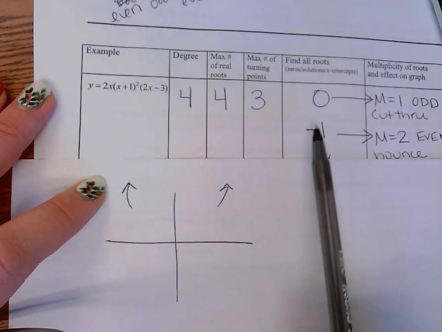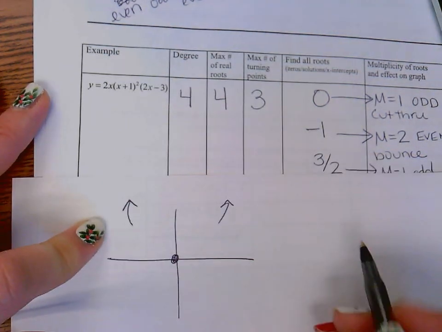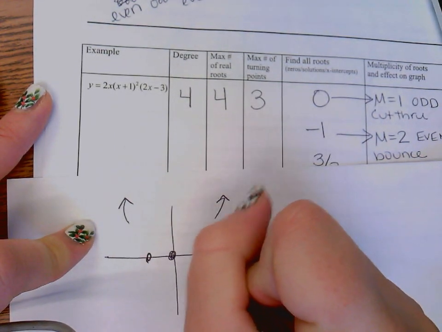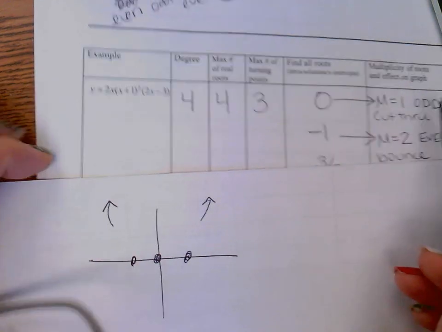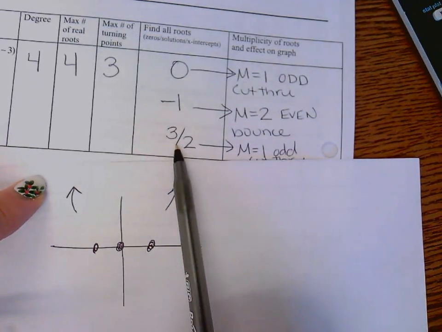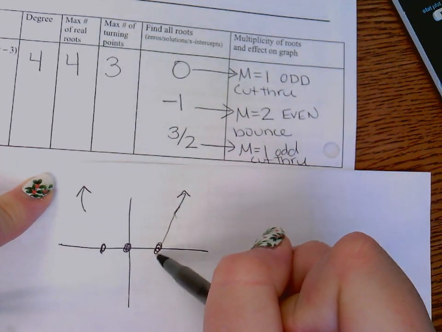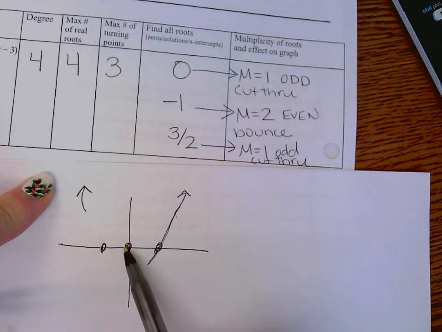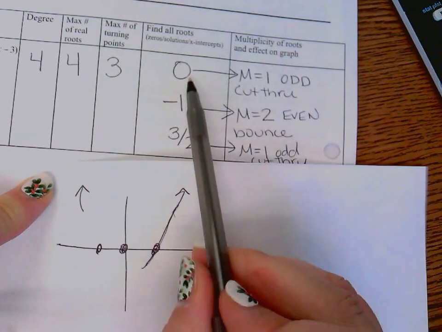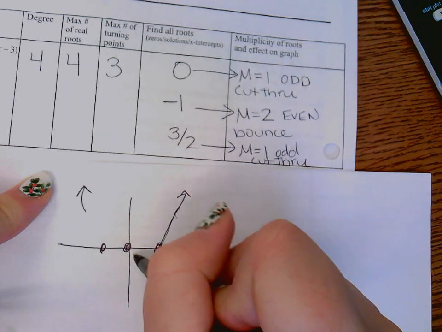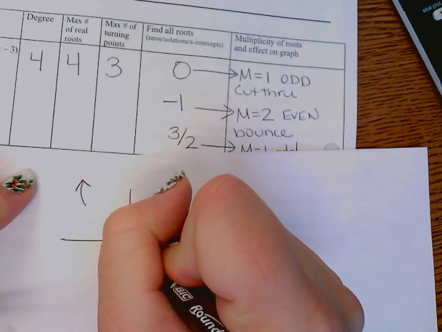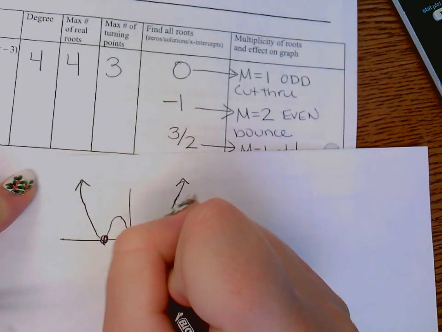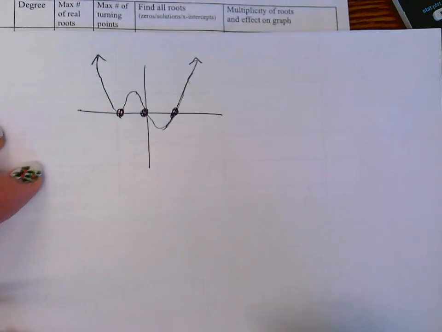I know that there's an x-intercept at 0, -1, and positive 3/2. Oh, sorry, I can't read all this. This is 3/2. It's odd, so it's going to cut through. So I'm going to come down and cut through the x-axis. Then I go back up and hit this one. At 0, it's also odd, so it's going to cut back through. At -1, it's even, so it's going to come down, bounce off, and then scoot back up towards that end behavior. It's going to look something like that W shape.